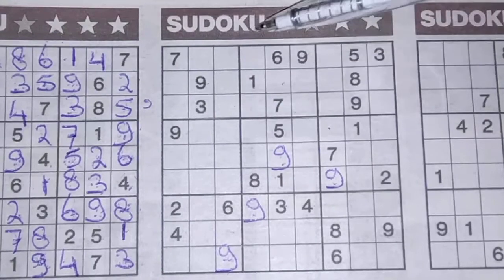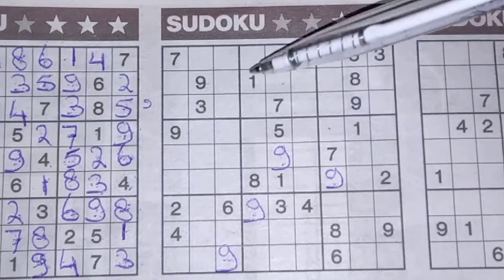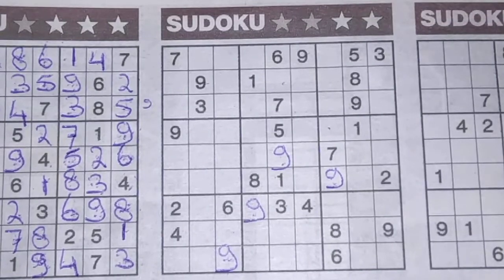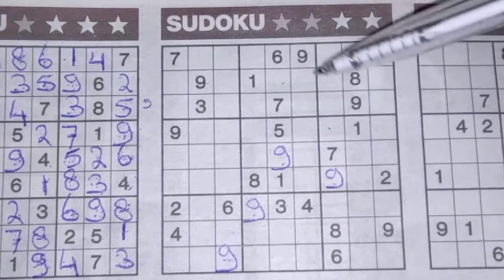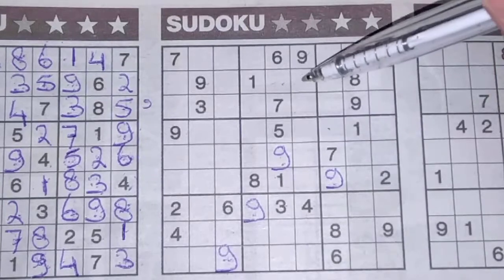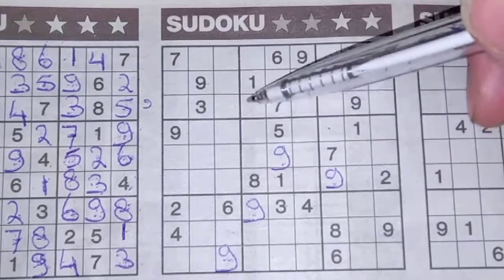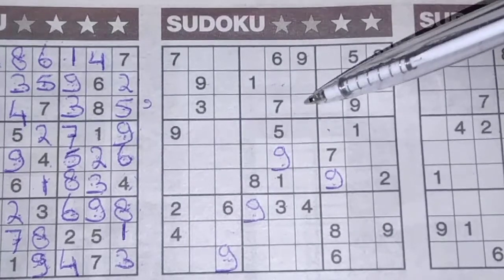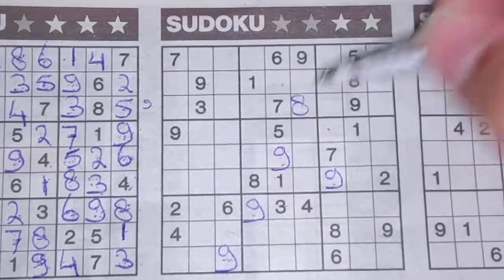In this big square, 1, 2, 3, 4, 5, 5 missing numbers. One of the missing numbers is an 8. I see here an 8, so no 8 in these 2 boxes. There an 8, so no 8 in those 2 boxes. So 1 box left for the 8 should be here.